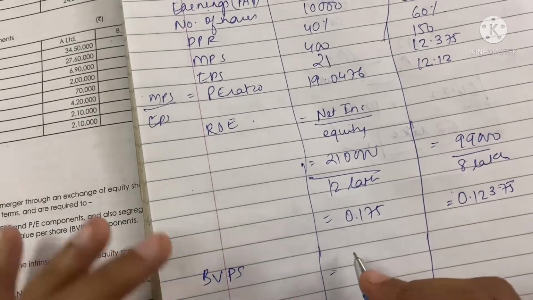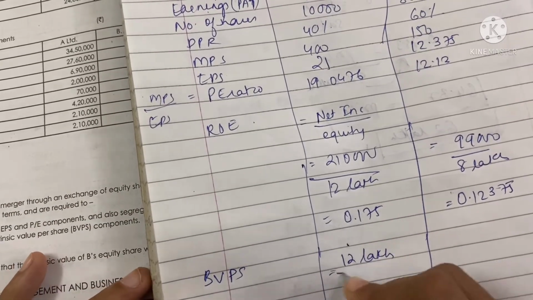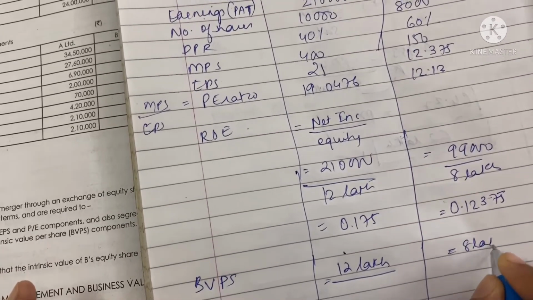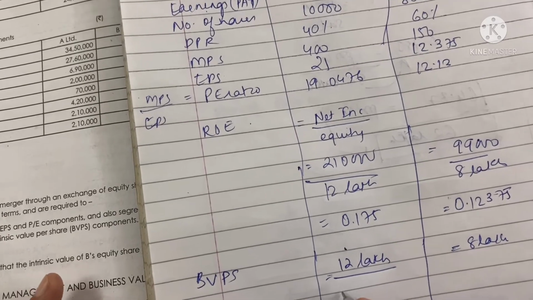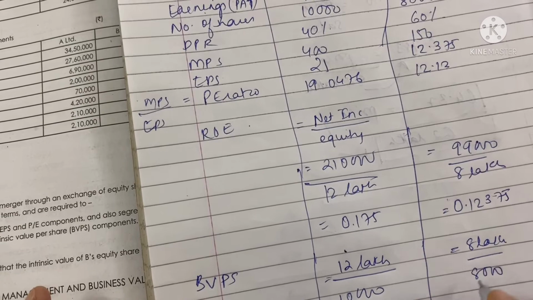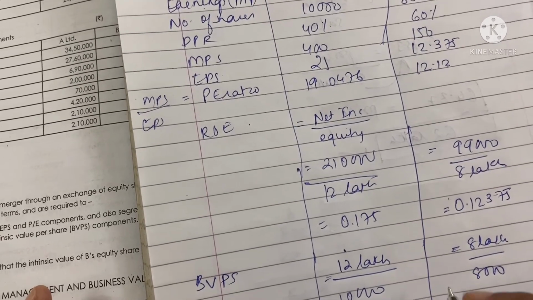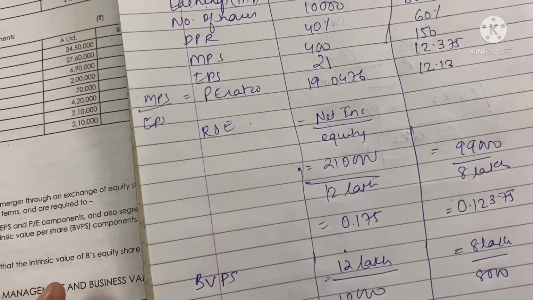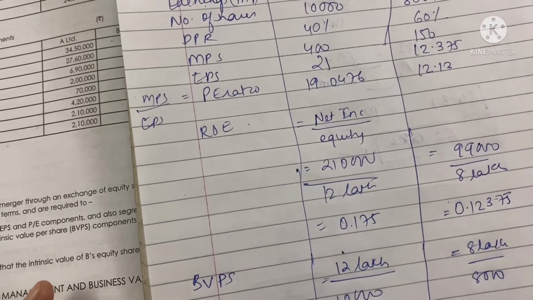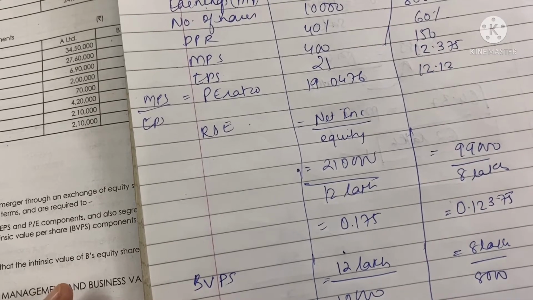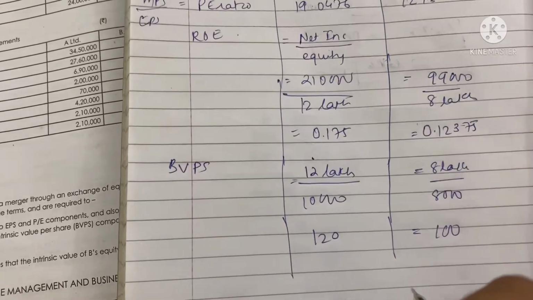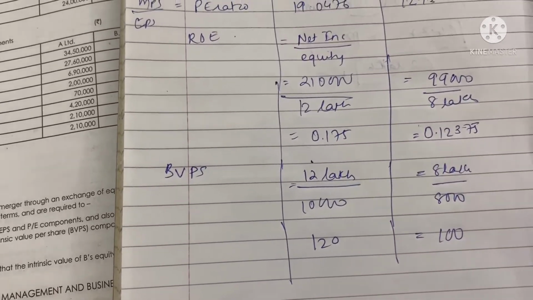Okay, now book value or intrinsic value per share. Book value is the net worth. Net worth is 12 lakh, whatever the total equity holding is, and here it is 8 lakh. Net worth divided by number of shares. The number of shares given is 10,000, and here it is 8,000. So it would be 12 lakh divided by 10,000, which is 120, and here 8 lakh divided by 8,000, which is 100. Fine. So the first part is finished.